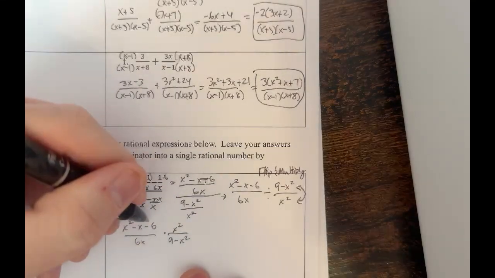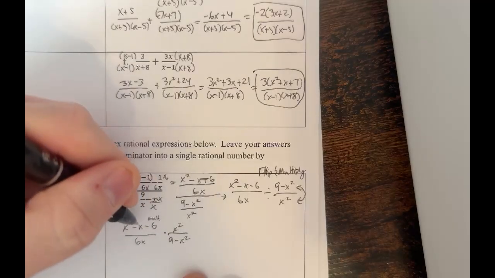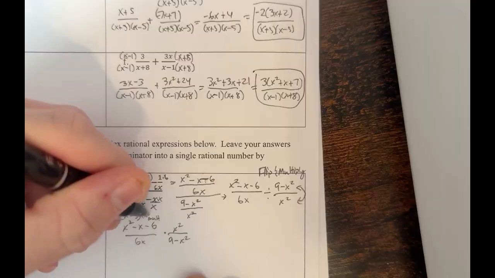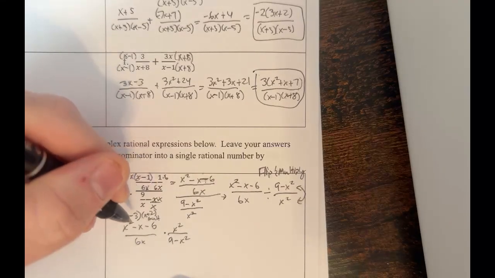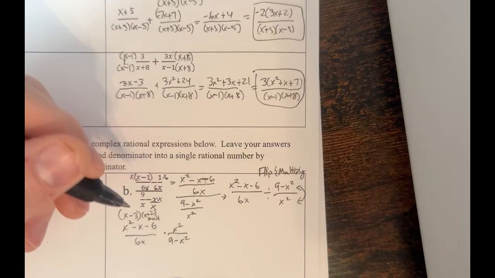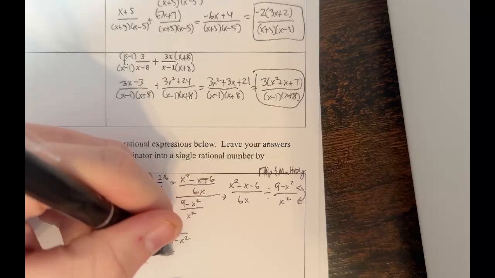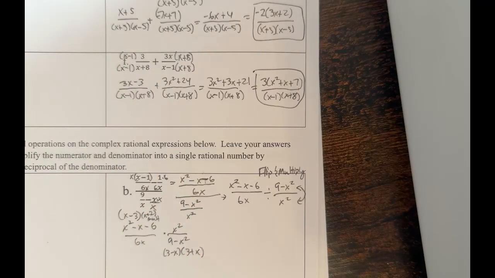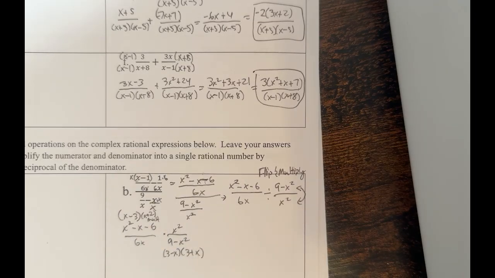We can factor this. So what multiplies to negative 6 and adds negative 1? Negative 3, positive 2. Here, 9 minus x squared, that's a difference of 2 squares. So it's 3 minus x, 3 plus x. So as I said, we're going to have a problem here because we can cancel anything on the top and anything on the bottom, any factors.